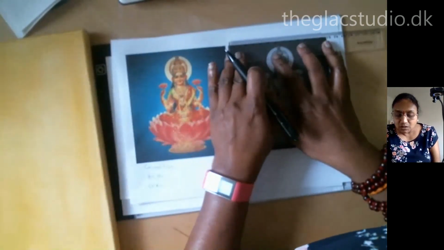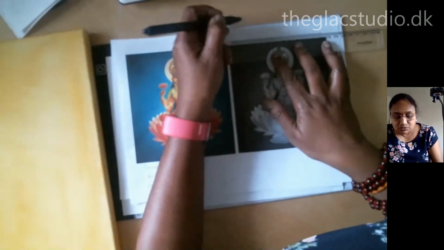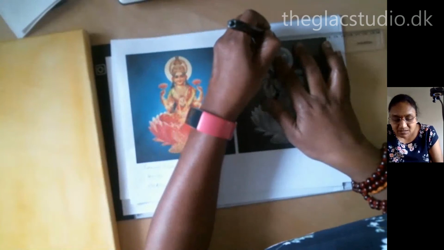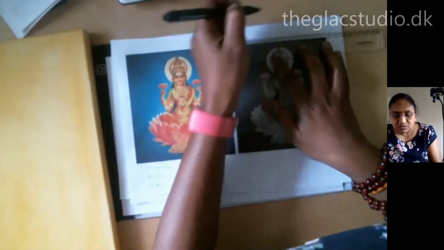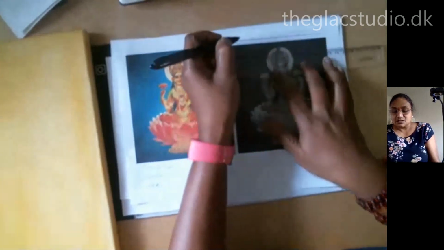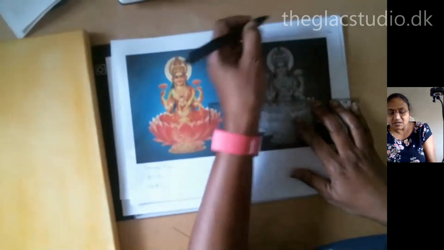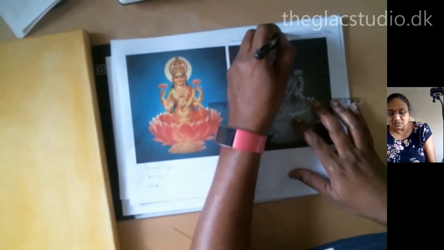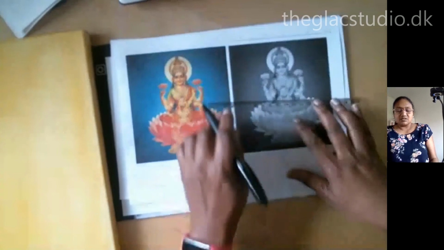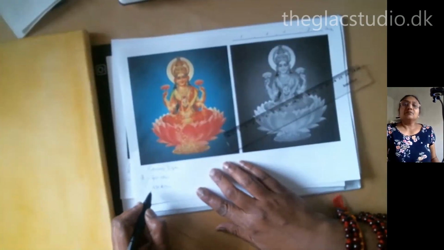What can we do? We can do 3 centimeter sections. So there are 4 pieces here. This is 12 centimeters, and I have divided it into 3, 3, 3, and 3. That's exactly what I'm going to do with the breadth here.